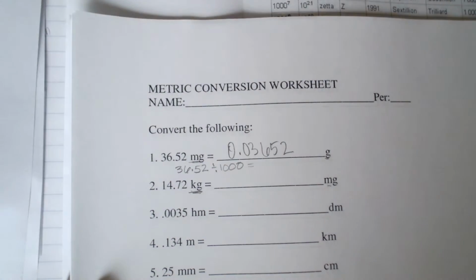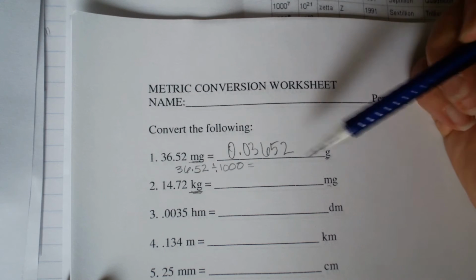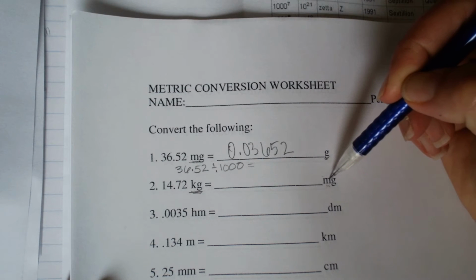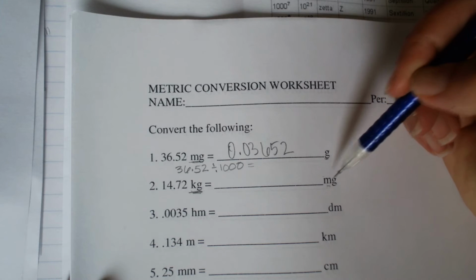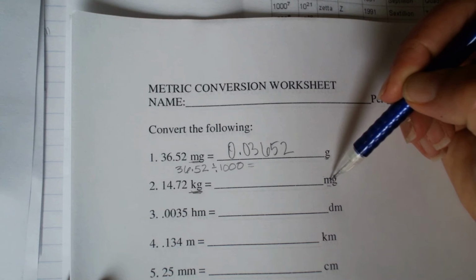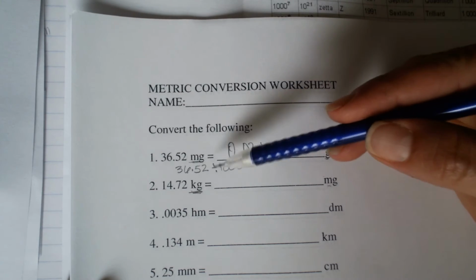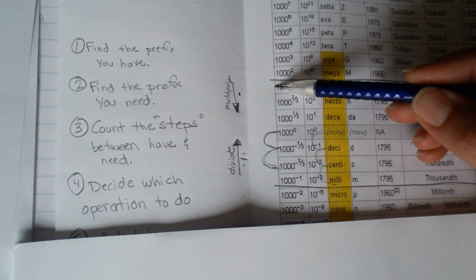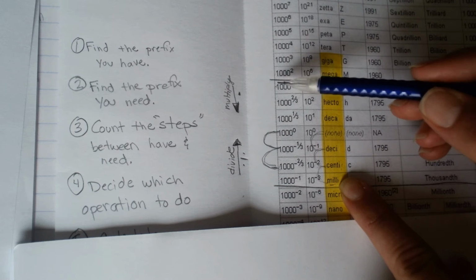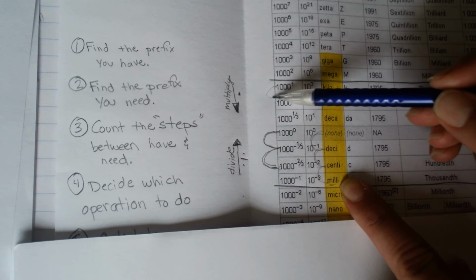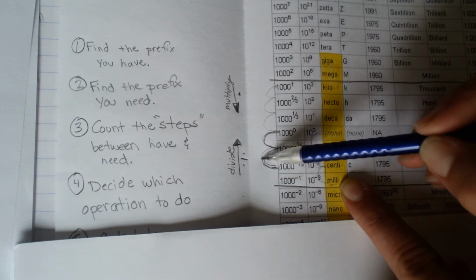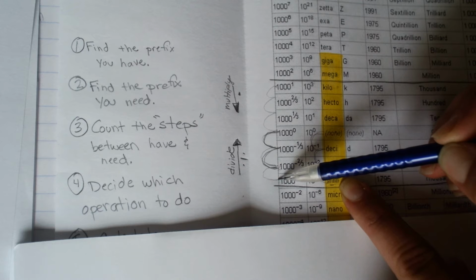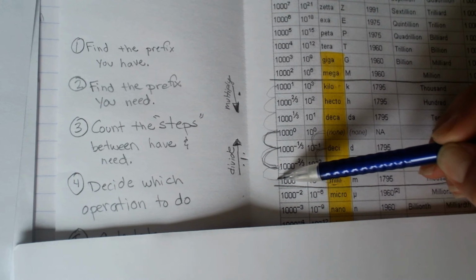All right, so think in your head, conceptualize. A kilogram's pretty big. A milligram is really little. So I'm going to have a lot more milligrams than I do kilograms. Let's match that up to what we got. Here is my kilograms, and here is my milligrams. So how many steps is that? 1, 2, 3, 4, 5, 6. So I need a number with 6 zeros.